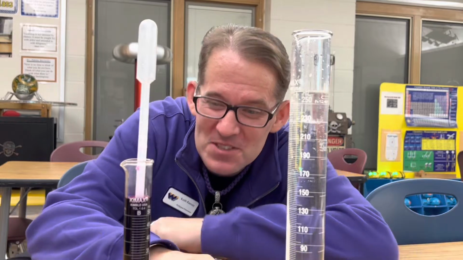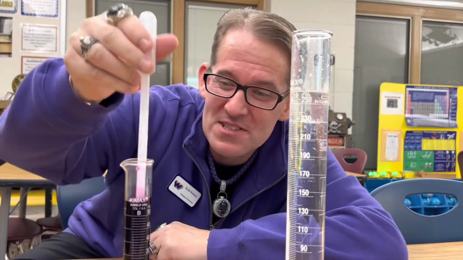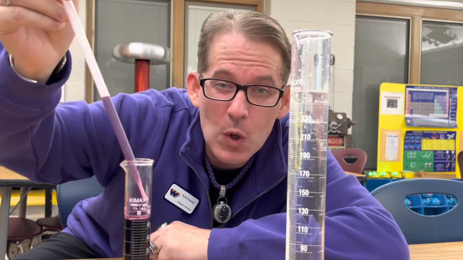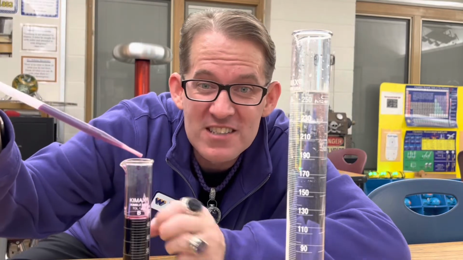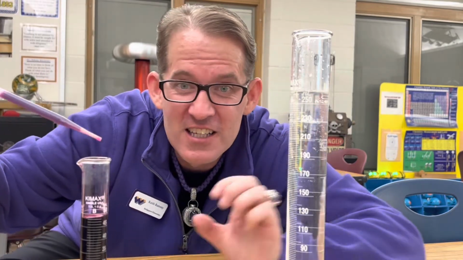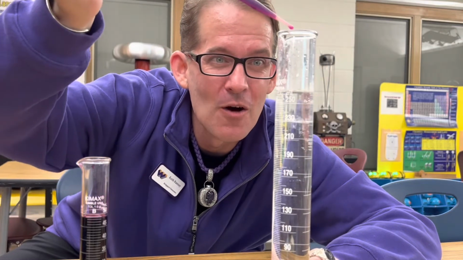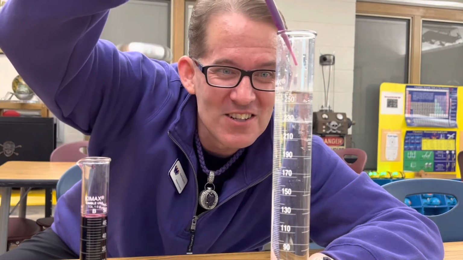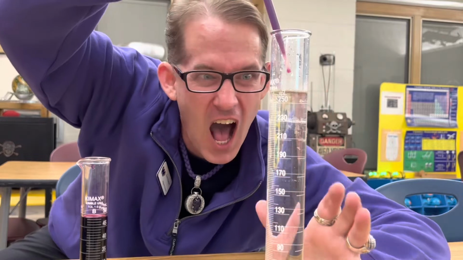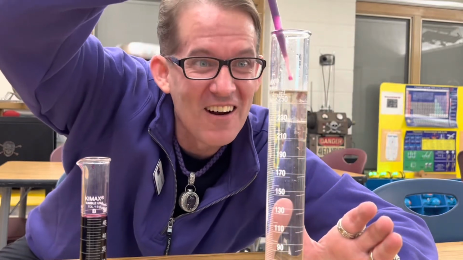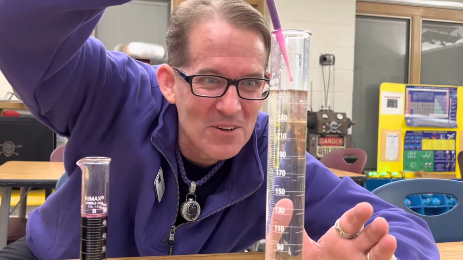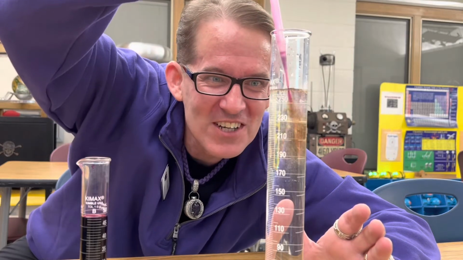I'm going to add drops of my potassium permanganate to my 3% hydrogen peroxide. And the essential question in this reaction is, where does the color go? Check this out. Watch that purple solution. Look what happens. It becomes clear. How is that possible? Look at that. It's gone.